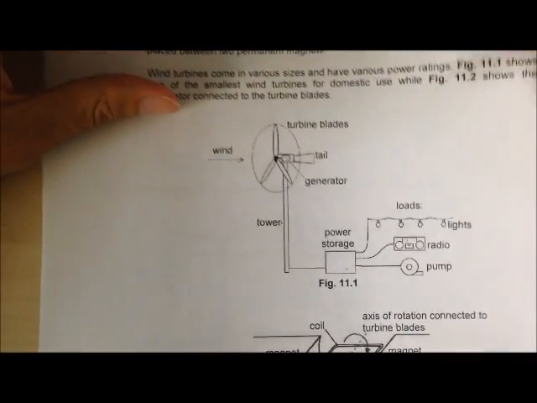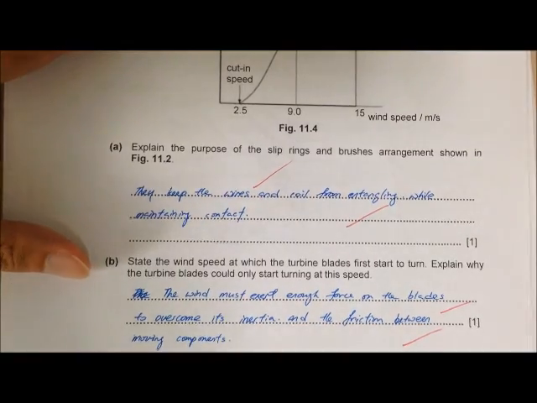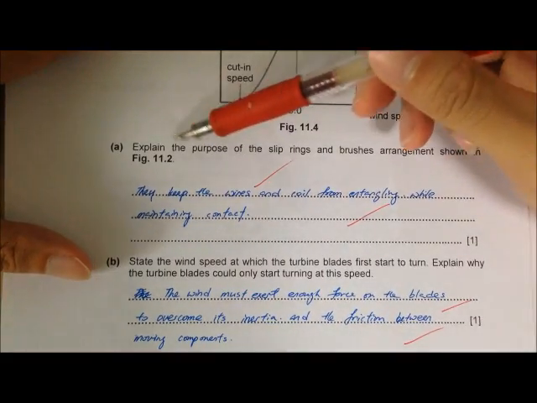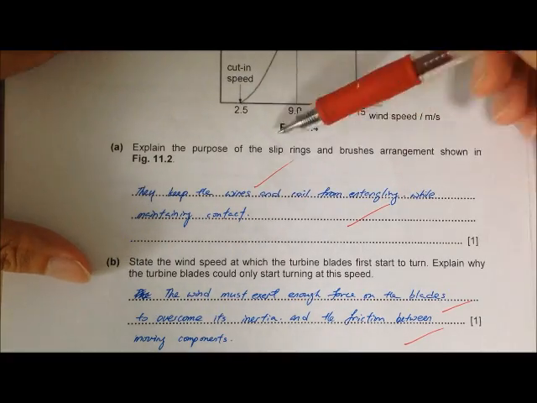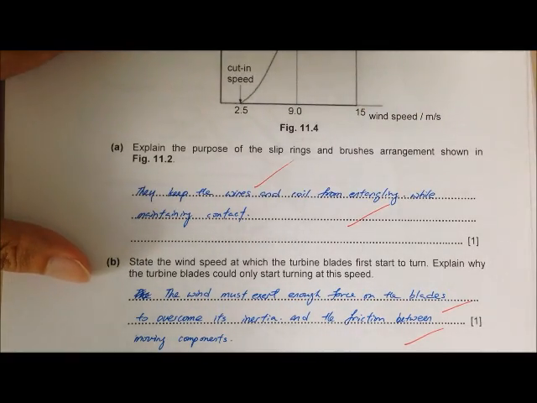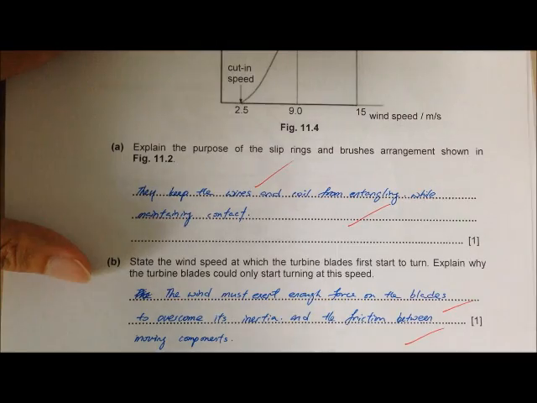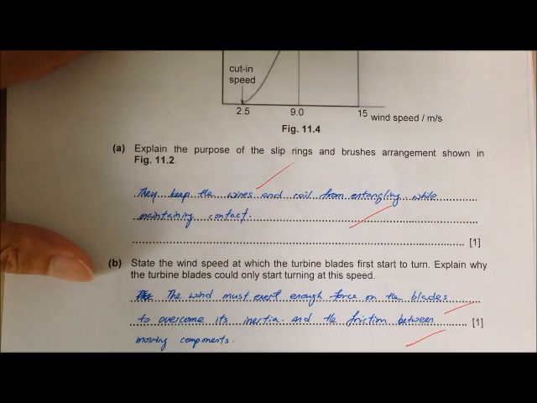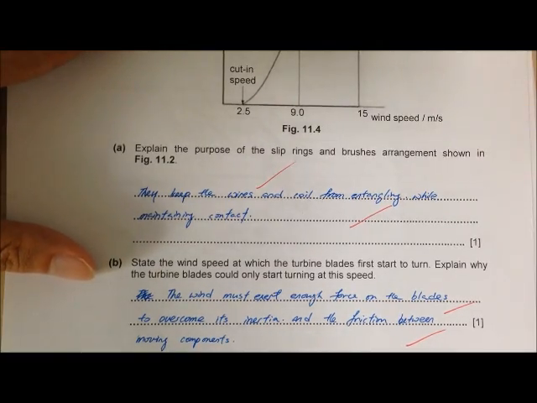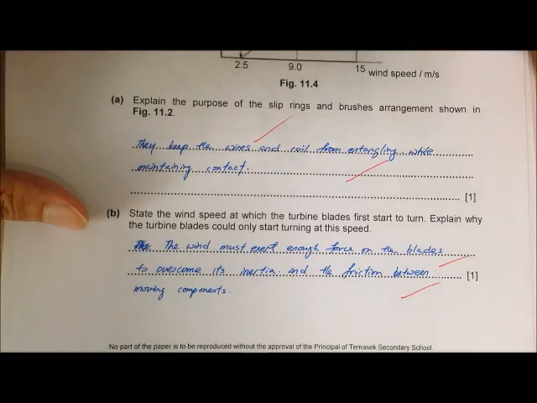I think this is the last two questions, so let's make this quick. There's a lot of information in front. Read through it, understand it. If you look at A, they ask you for the function of these two things. It is the same as your generator, so go to your generator chapter. The function is to keep the wire from entangling itself and keep it in contact with the whole circuit, all the while it is rotating.